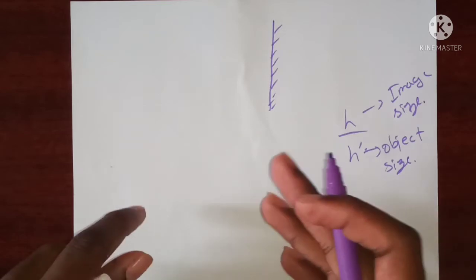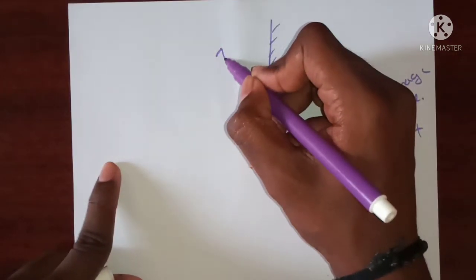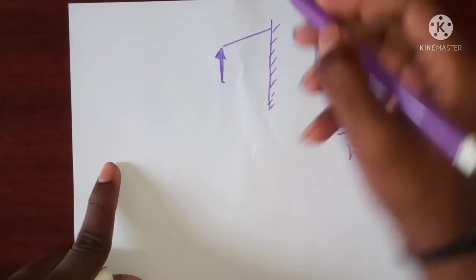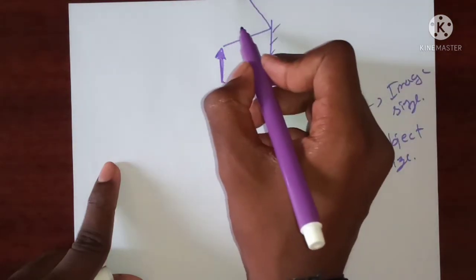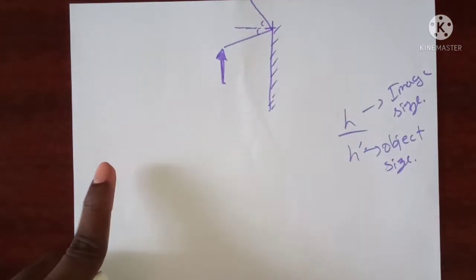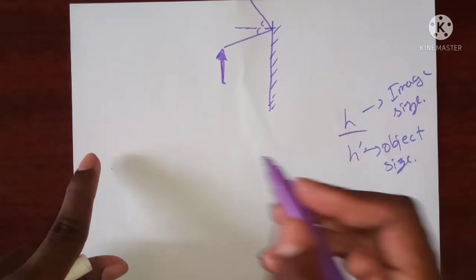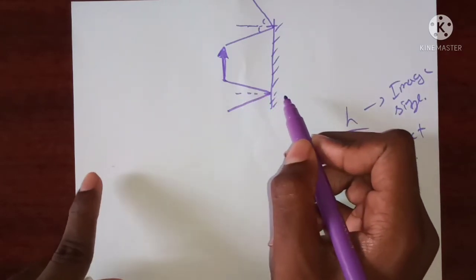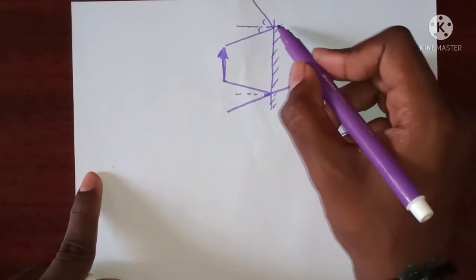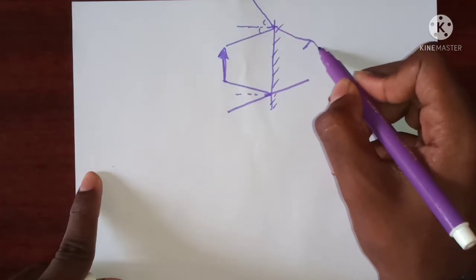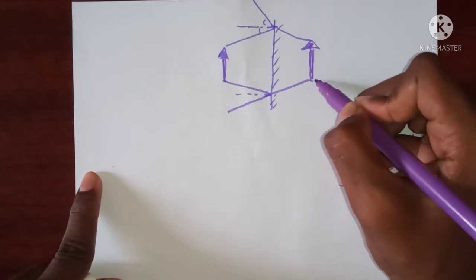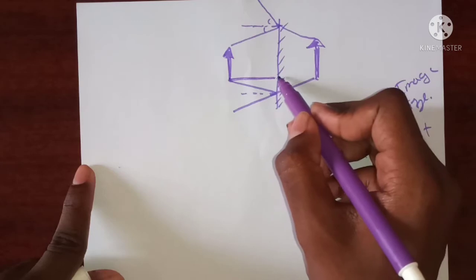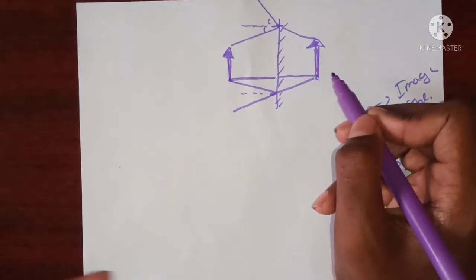And what happens in a plane mirror? Let's take a simple arrow mark, and when we take a ray like this, it is going to reflect like this, following the principle that the angle of incidence is equal to the angle of reflection. So this ray is going to go like this, and finally it will be something like this. We already know that the object distance from the mirror is equal to the image distance from the mirror.